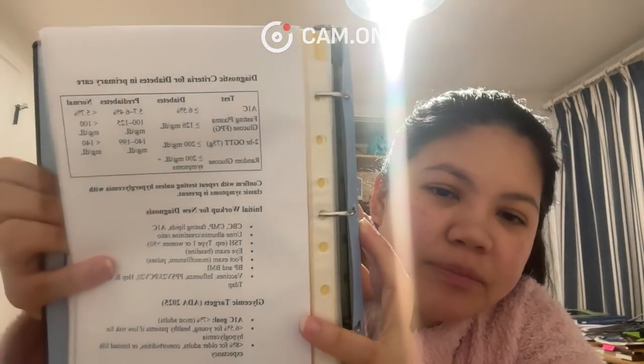Also I have here the diabetes pocket guide. It's really helpful because sometimes we have the lab result coming out and then I just hop in here and see what that means and what kind of labs or interventions we should do.